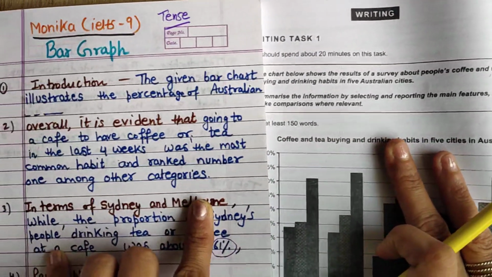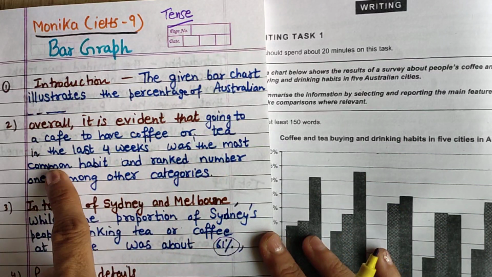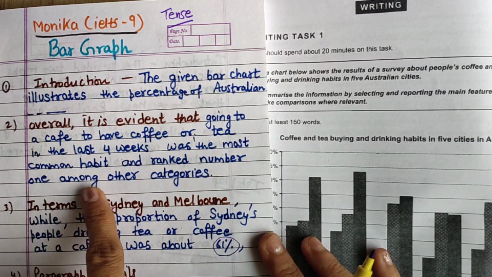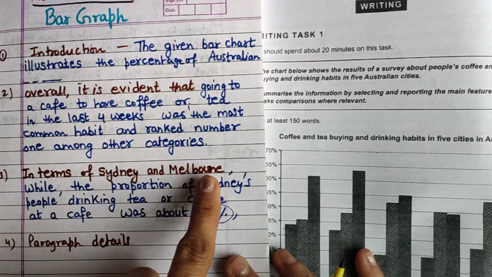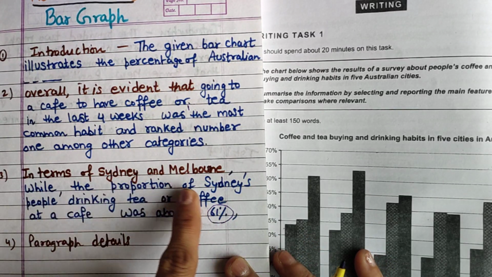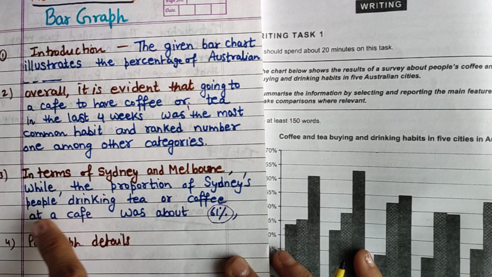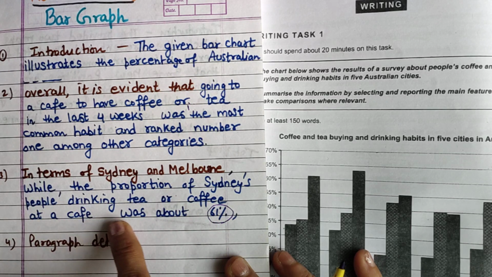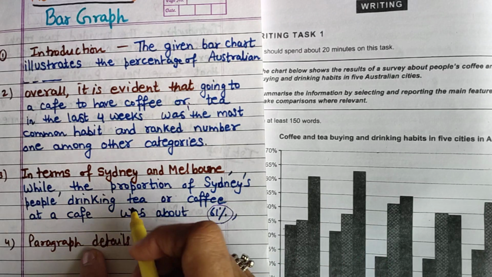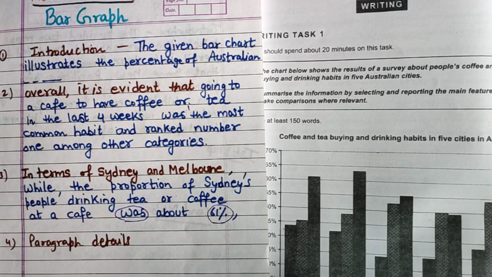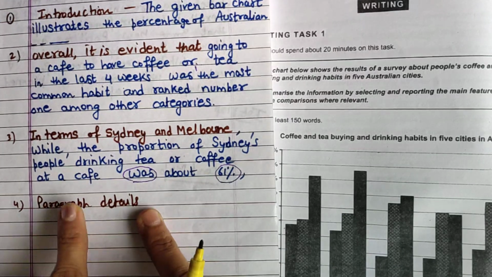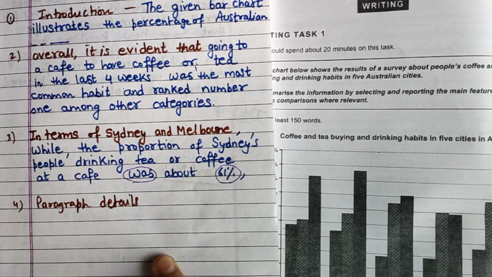Okay, you can see this full was the most common habit and ranked number 1 among other categories. So in case of details, in terms of Sydney and Melbourne, while the proportion of Sydney's people drinking tea or coffee at a cafe was about, so I have used the word "was". Okay, so that all depends. So here also you will be using the past tense.